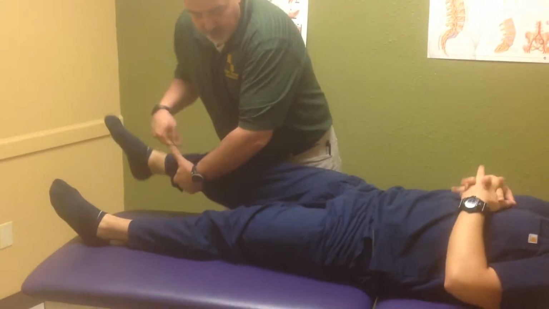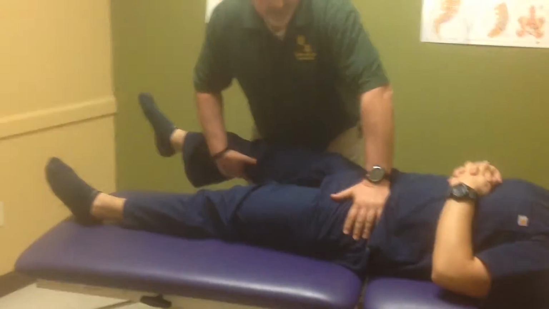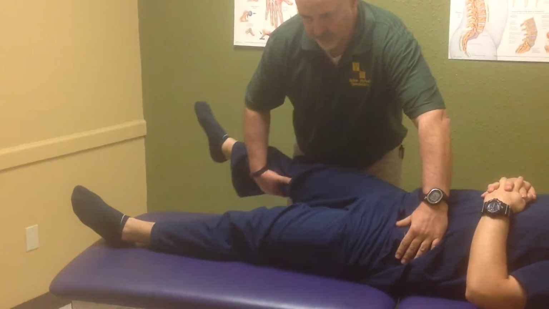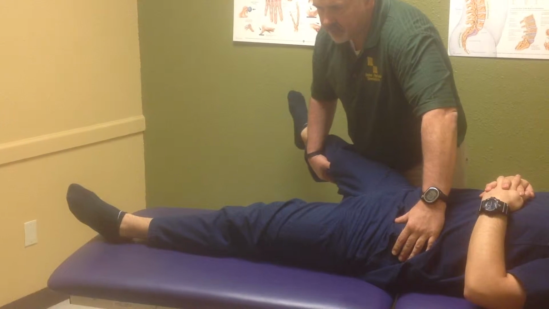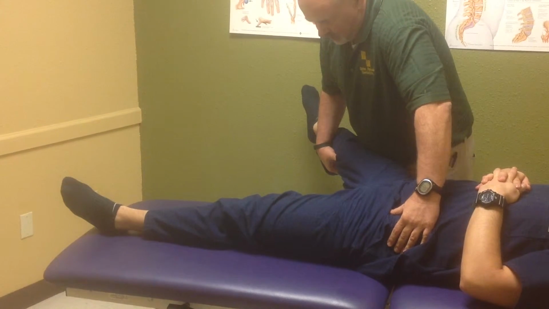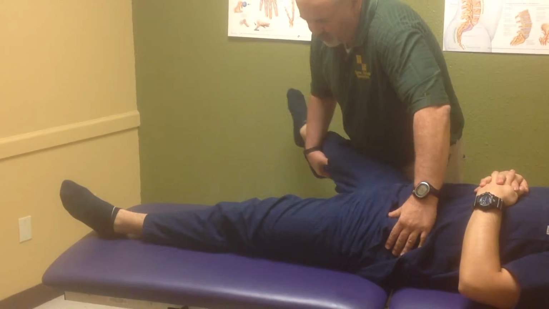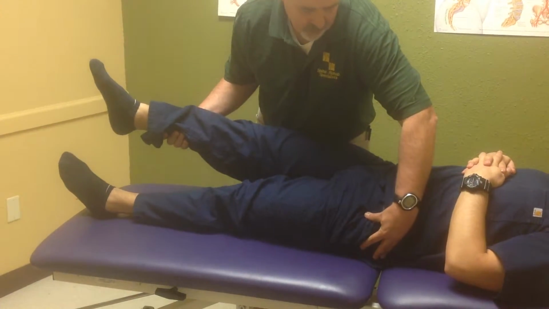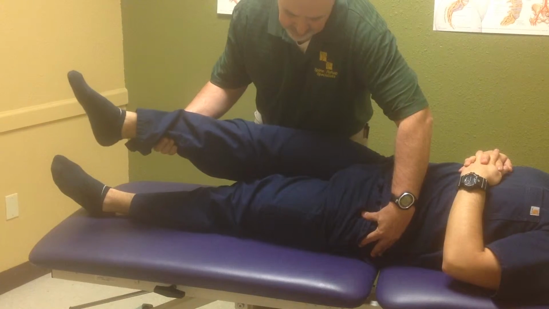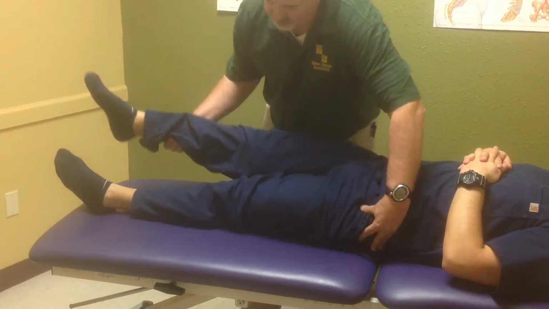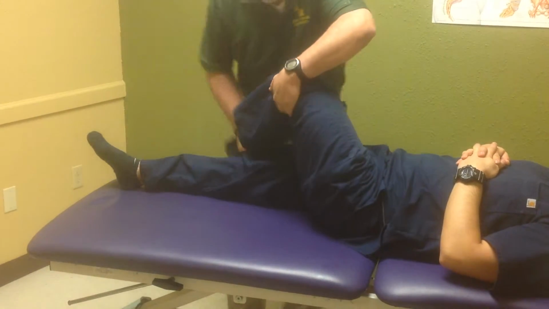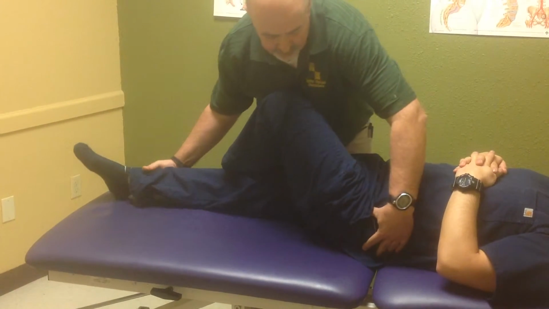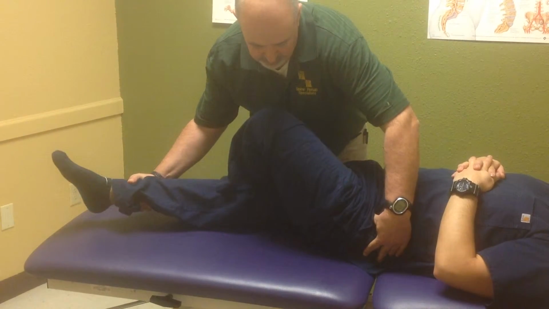Okay. I'm going to look at abduction. Feel for what happens here with the opposite ASIS when that starts moving. Okay, go here. Take him into adduction. And if I want that a little bit more closely, I'm going to just bring this over and again assess adduction here.